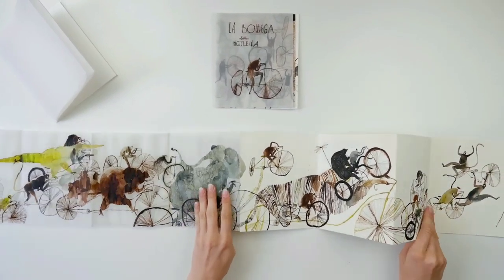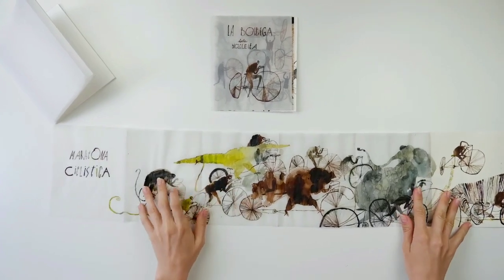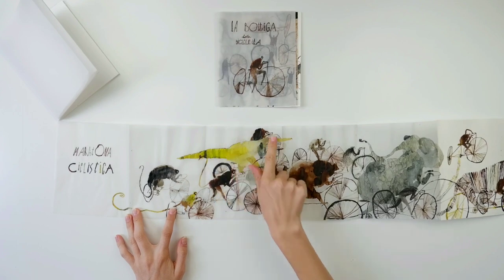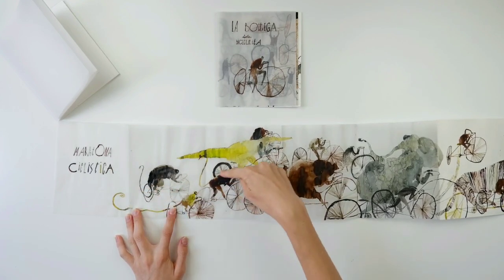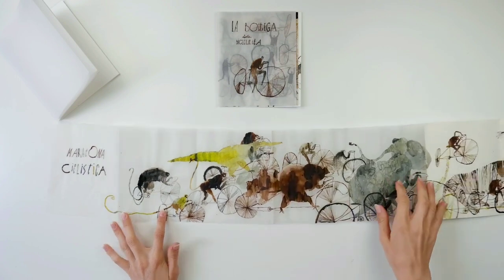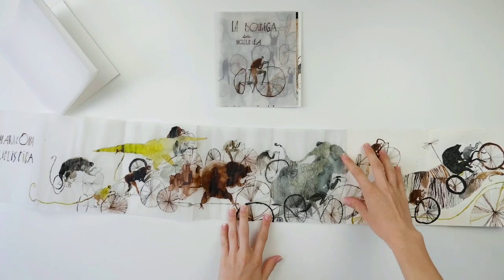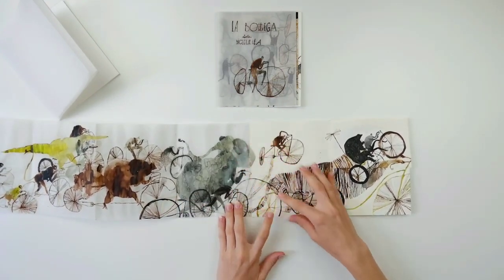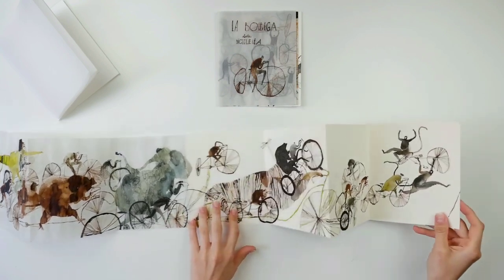The main characters of the book are animals on bicycles. The main task was to show movement and speed. To do this, I used a rhythmic composition, rapidly directed to the right in movement. Line drawings, bicycles, were added to balance and connect the color patches. For example, animal figures.